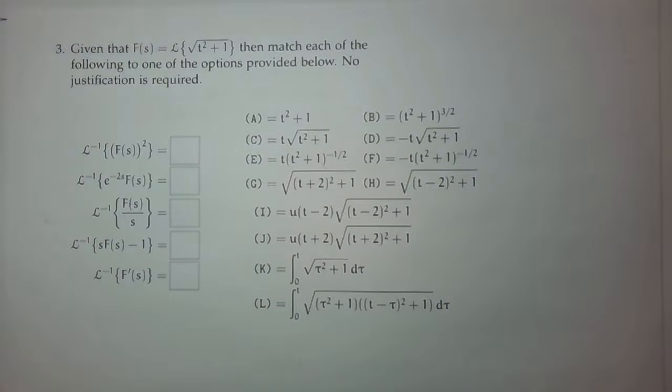But to go with that, that means we want you to do well. Okay, so this one, great. Number 3, it's a matching problem.